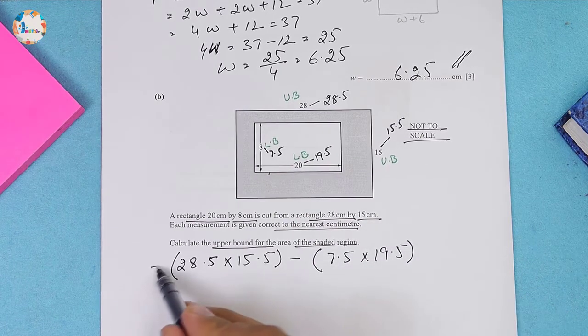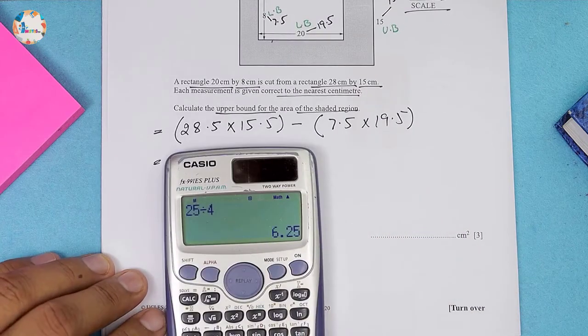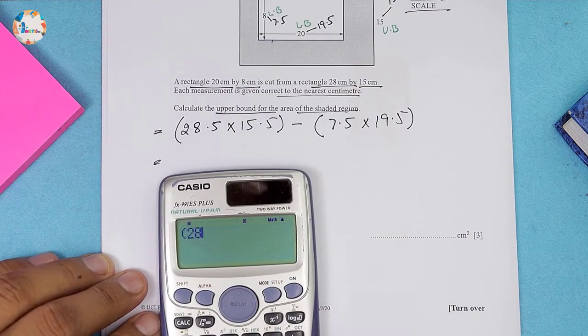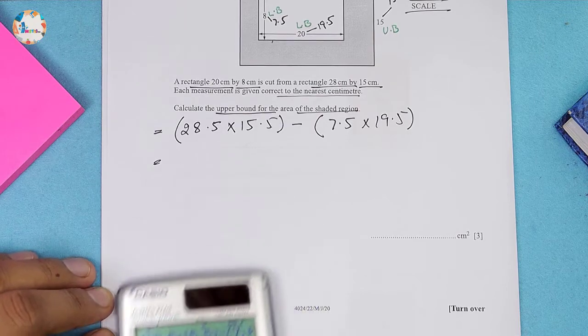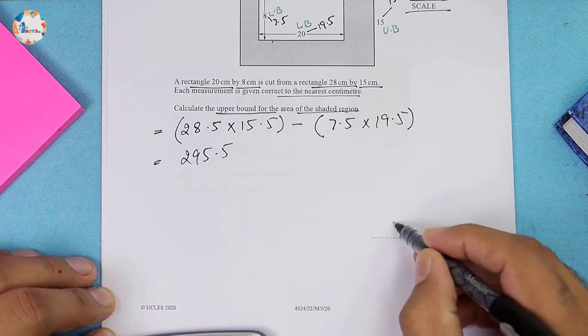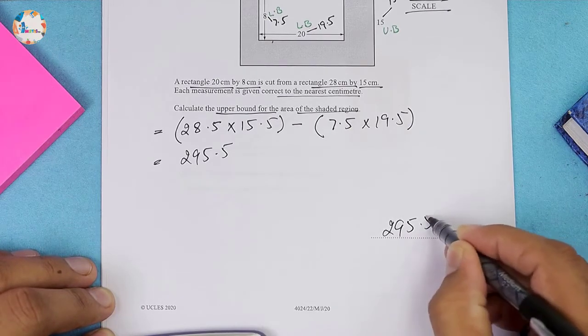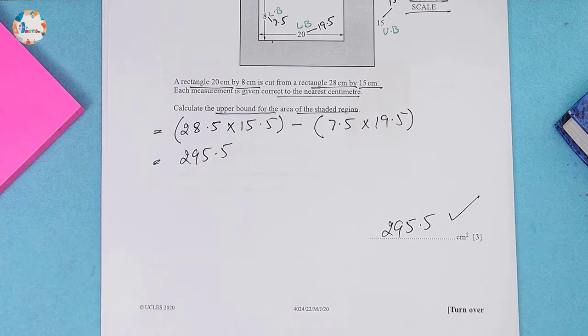This will be our requirement for the maximum area, and we can calculate this: bracket 28.5 into 15.5, minus 7.5 into 19.5, bracket closed, and this will be 295.5. So the answer will be 295.5. This will be the upper bound, the maximum area which we can get from this shape.